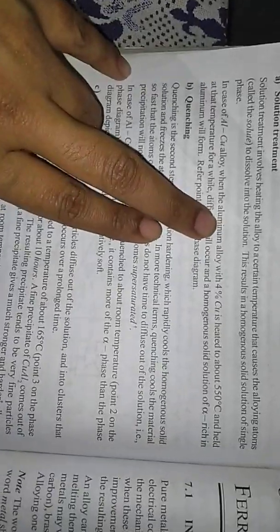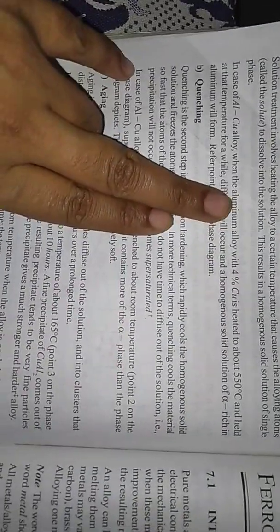Okay, hope I'm not confusing you. We have aluminium alloy with 4% copper, which is heated to about 550 degrees Celsius and held for a certain time, so that diffusion will occur and a homogeneous solid solution is formed. Solid solution of aluminium and copper, that is. Okay, this is solution treatment, solid solution.